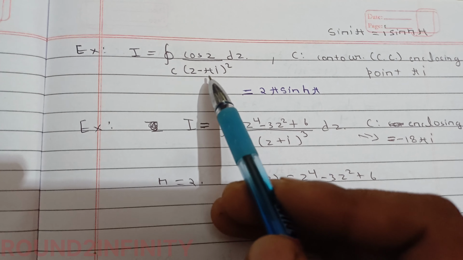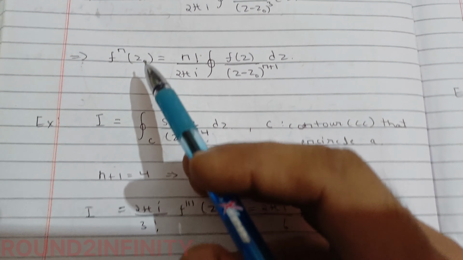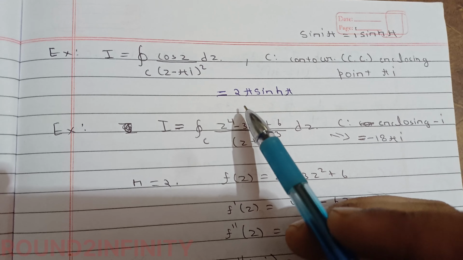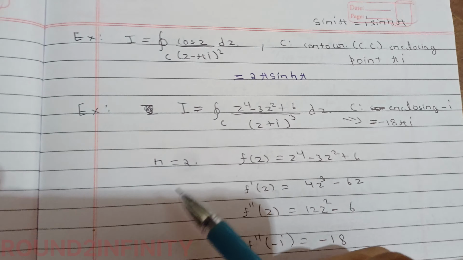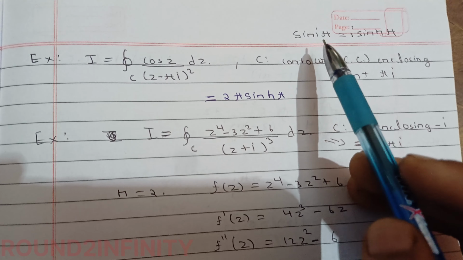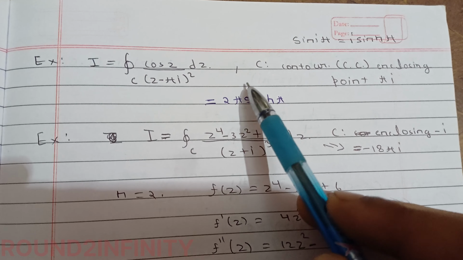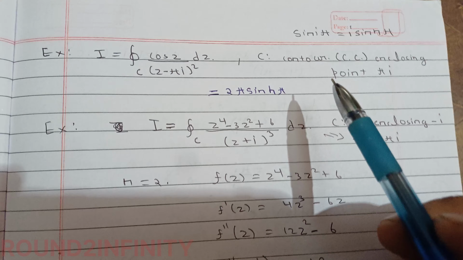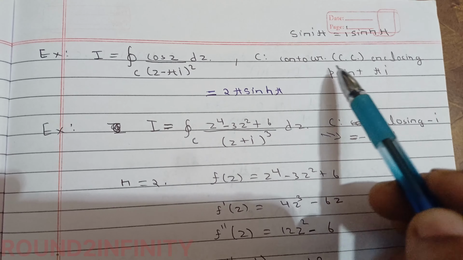So z naught will be pi iota, and f(z) will be cos z. Then use this formula, 2 pi iota divided by n factorial, and you will find the answer as 2 pi sinh pi. Somewhere in solving this example you will use this formula also: sine of i pi is nothing but i sinh pi. We already proved this, and you can use it here.